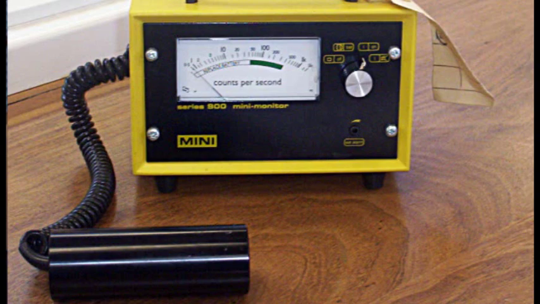Radioactive isotopes decay and send out radioactive emissions. These can be detected using a Geiger Miller tube, which can be linked up to a scaler, a rate meter, or an amplifier and loudspeaker.